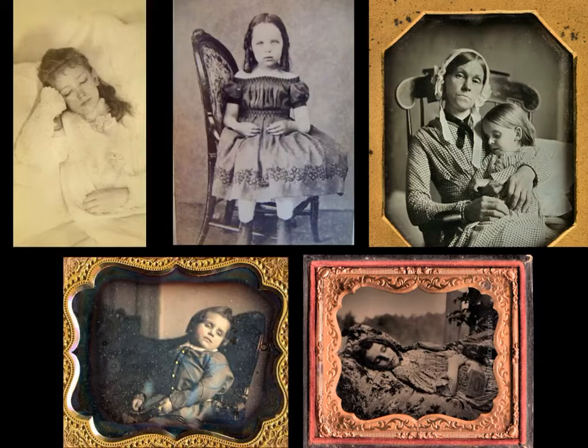Remember, in the mid to late 1800s, we have a very high child mortality rate. And while we look today at these images being very cumbersome, very morbid, that wasn't their intention, that they were lovingly taken of these children.